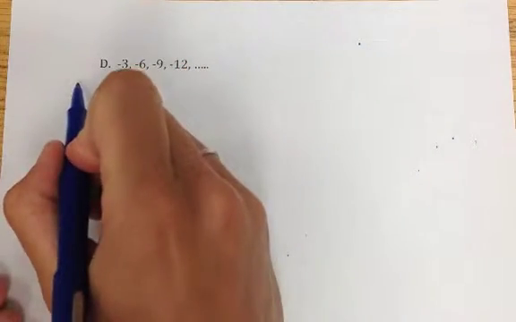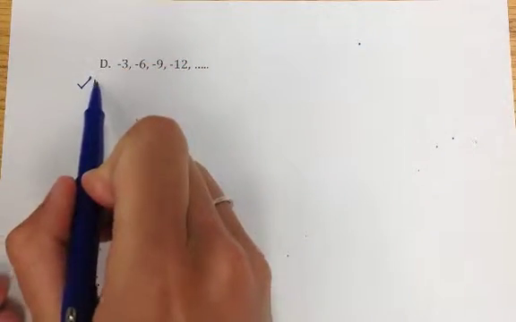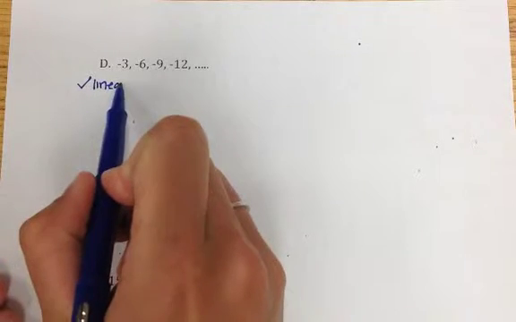All right. Let's look at example D now. We have the sequence negative 3, negative 6, negative 9, and negative 12. So first, we're going to check to see if it's linear.